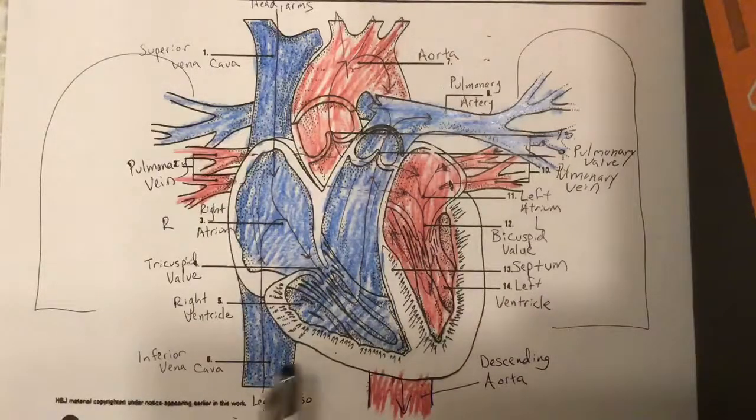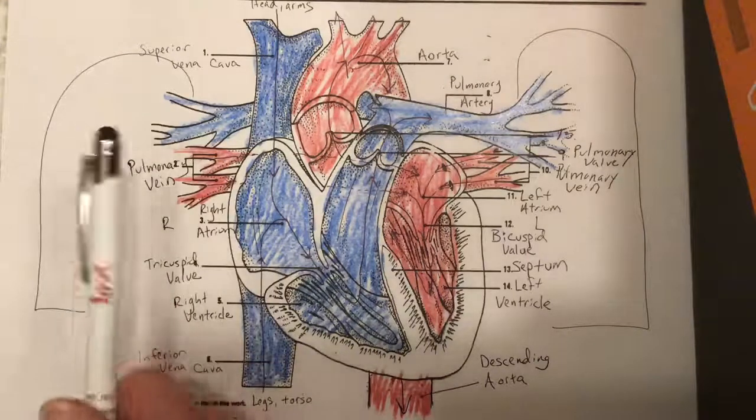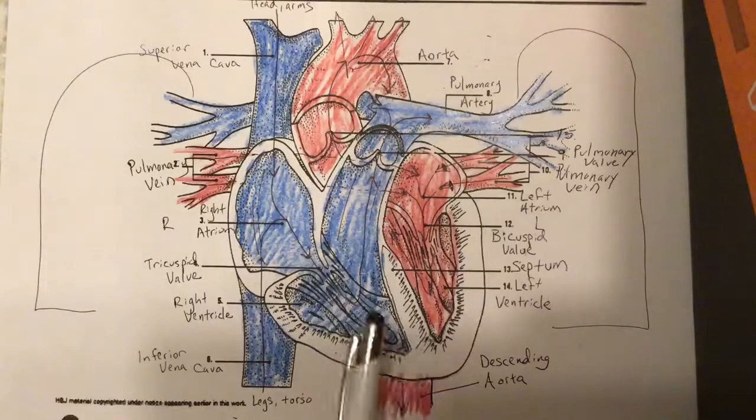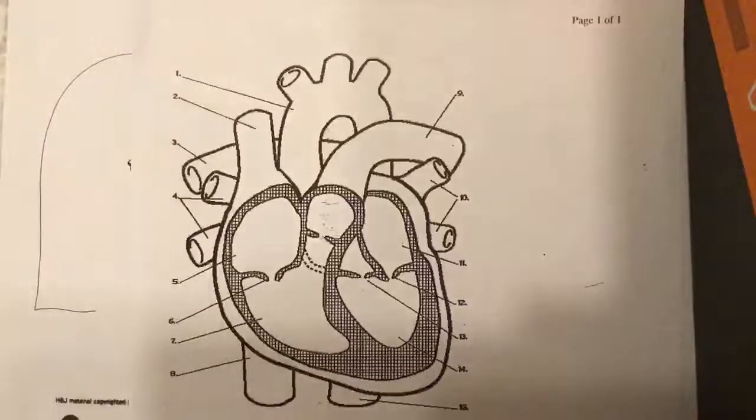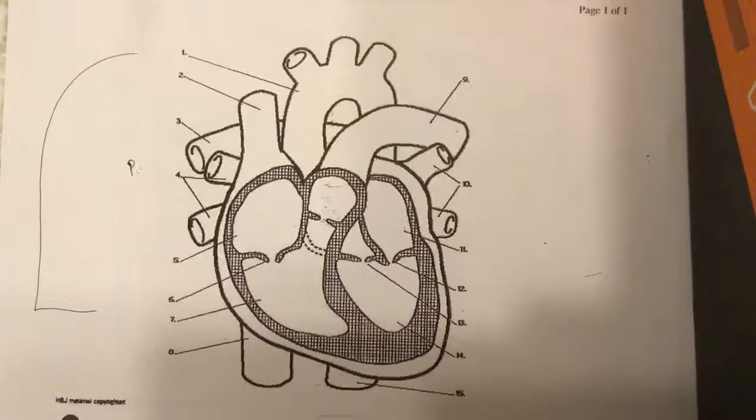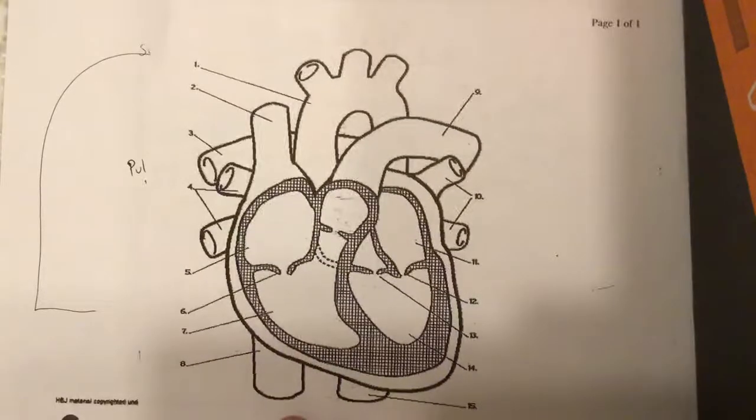If you want a prettier diagram and a pre-filled out diagram just to refer to, there is one posted on Canvas. It's called Human Heart Labeling Worksheet Key, I believe. So feel free to take a look at that when you have time. On the back of this sheet is a blank heart diagram that you are going to be labeling for your assignment today, taking a photo of it and uploading it to Canvas.